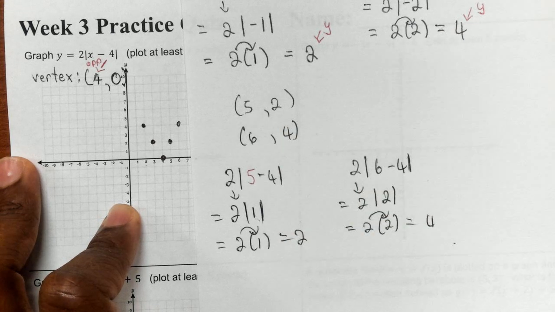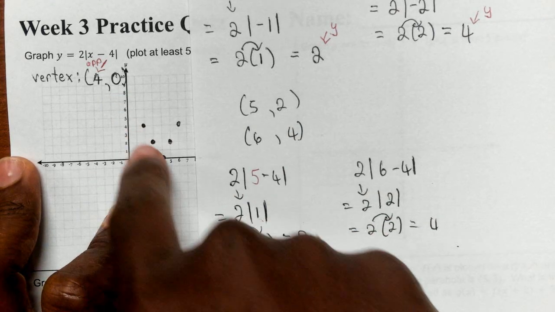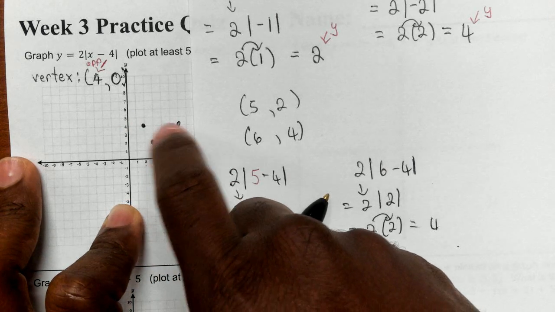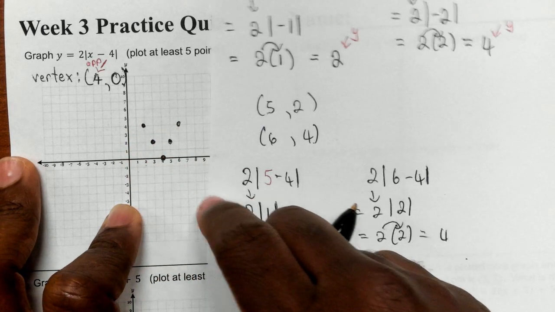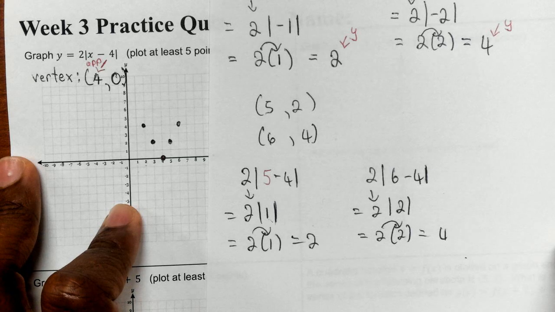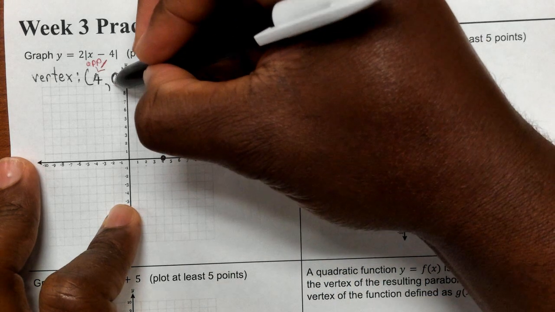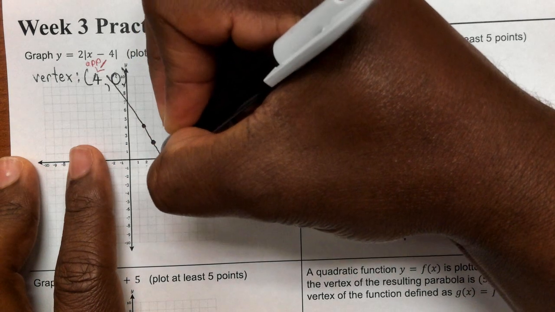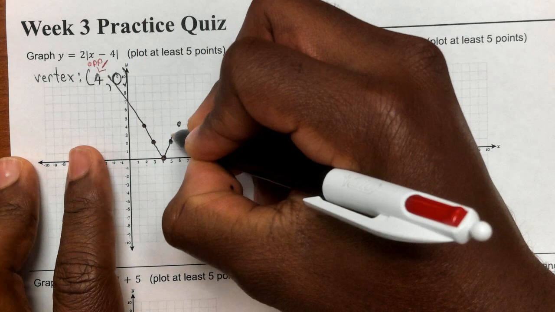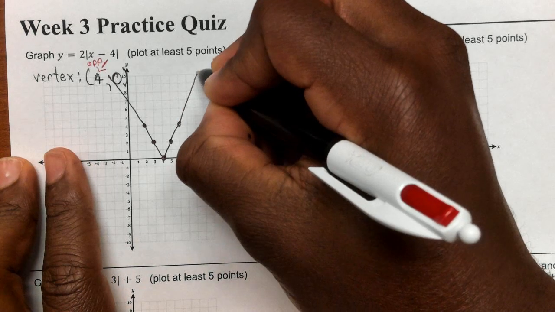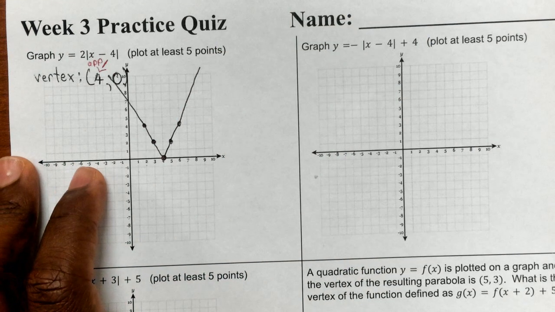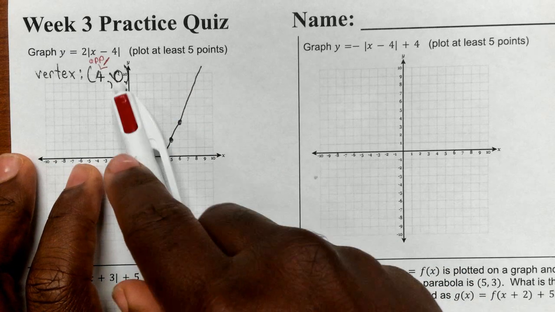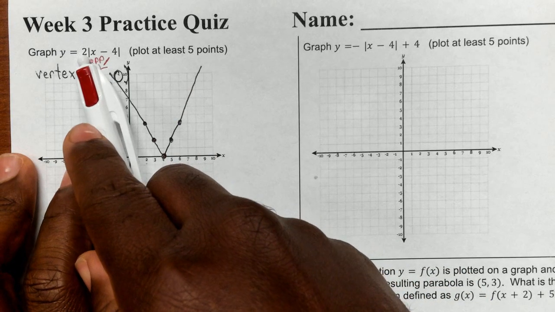So as I said, guys, the points will be symmetric about the vertex. Once you know one side, the numbers to the right should mirror those same y values. Okay? So now I'm going to draw my graph. I'm going to connect all my lines together. Start from the top, go through all the points, and then go through all the other points and go all the way back to the top. Alright? So you see how it's facing up? The reason why it's facing upwards is because there's a positive number in front.